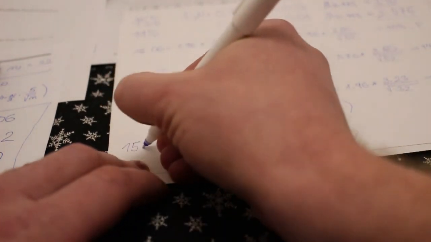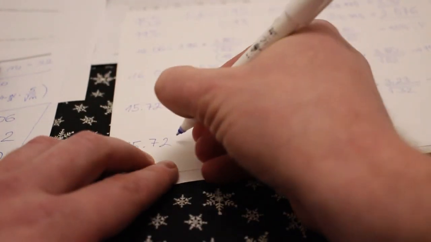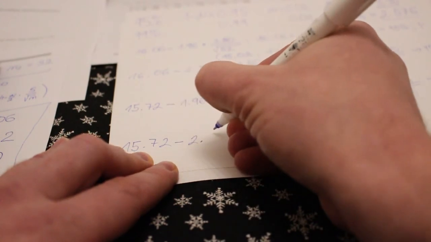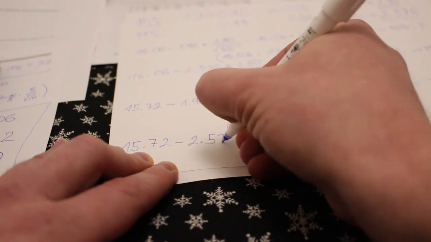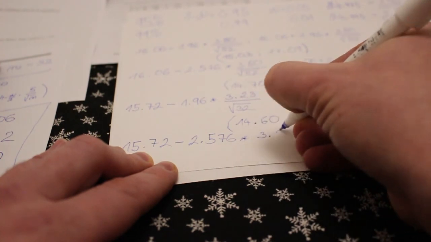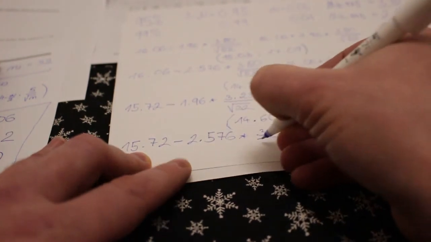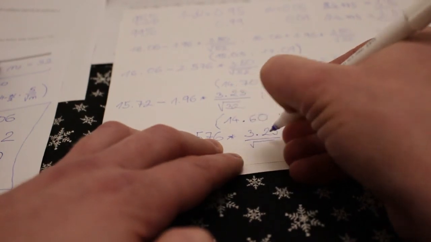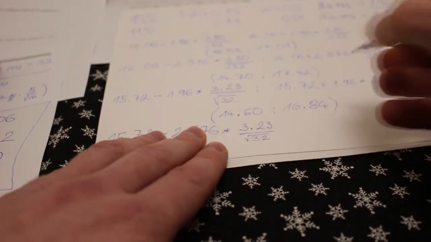And finally, you can try the last one. There will be 15.72 minus 2.576 times deviation 3.23 divided by square root from 32.